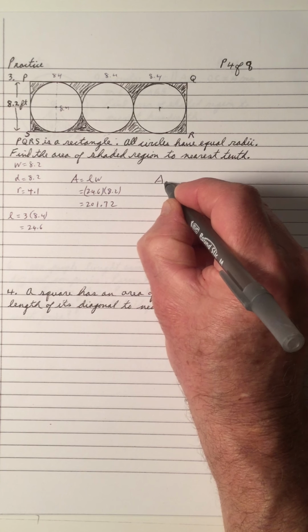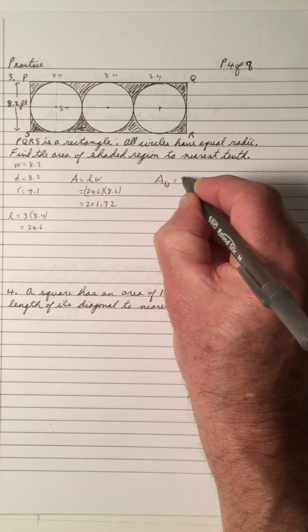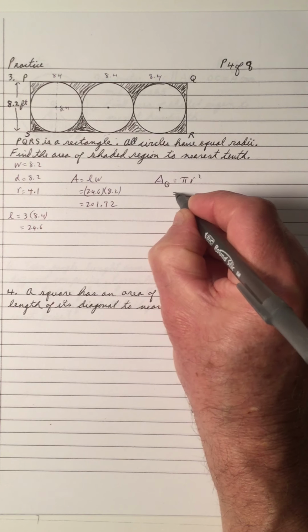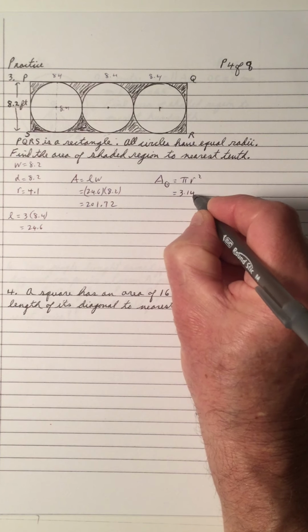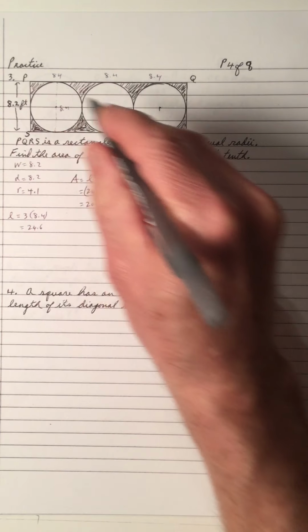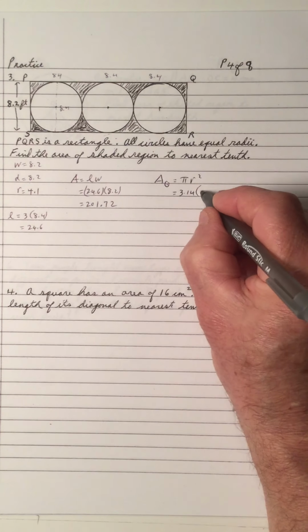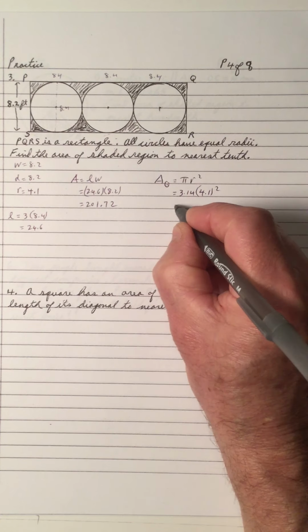The area of a circle is pi r squared, so it's 3.14 times the radius of the circle. We worked it out to be 4.1 squared.